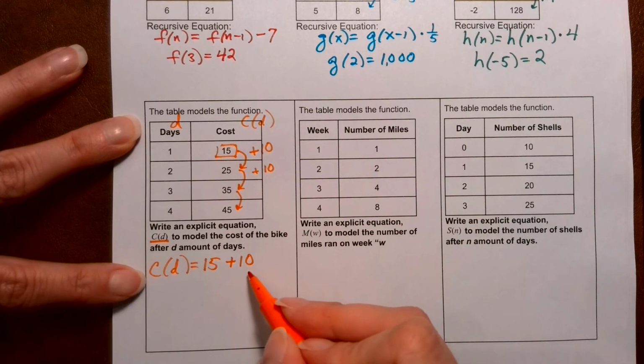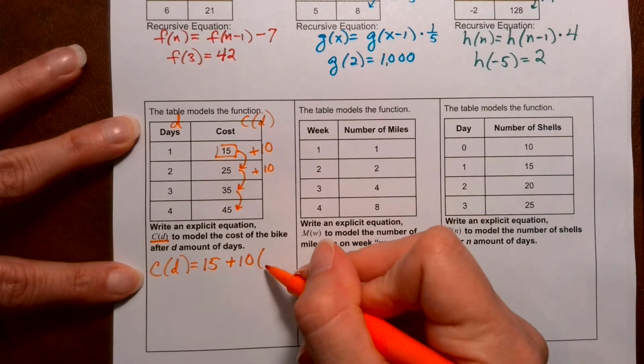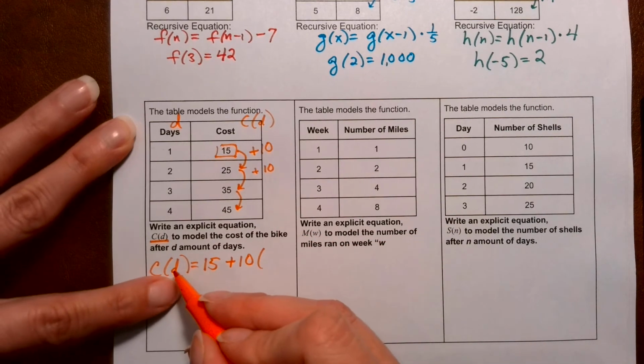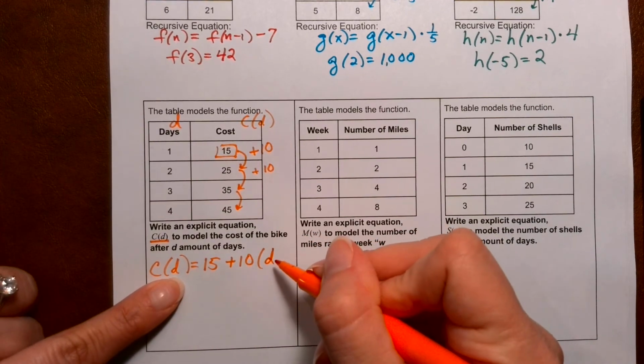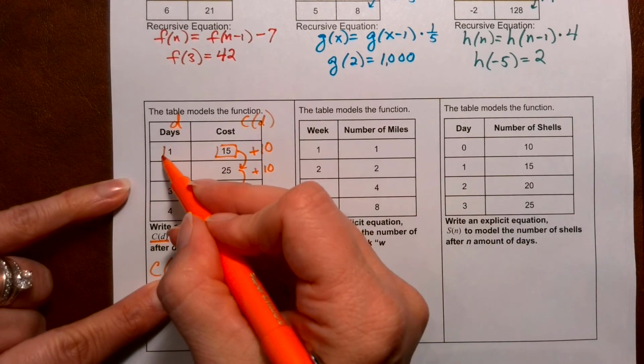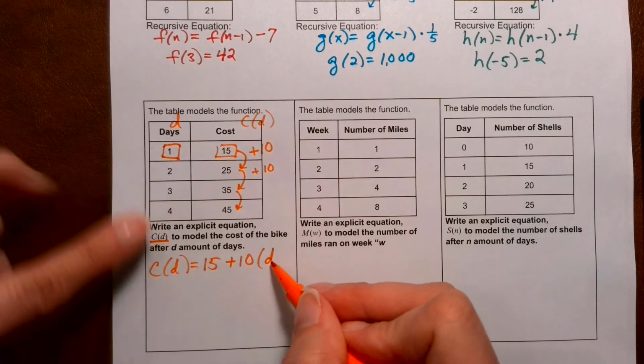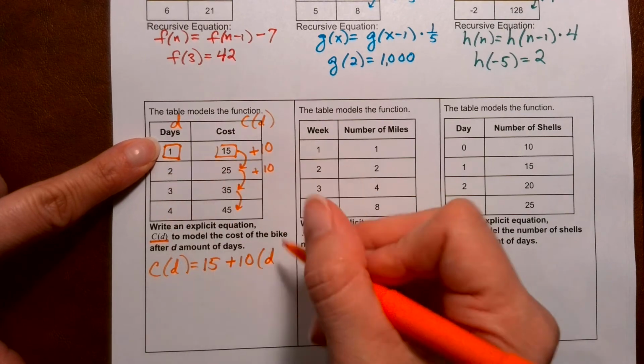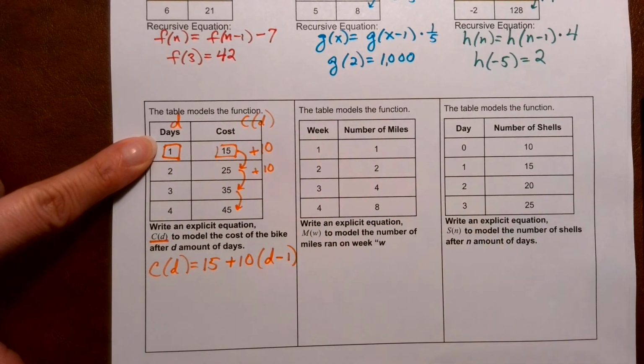But it's not just add 10 one time. How many times do we do that? You always have to put your input variable, which is D. Now, since this table did not start at 0, I have to get D back to 0. So I'm going to have to subtract a 1.